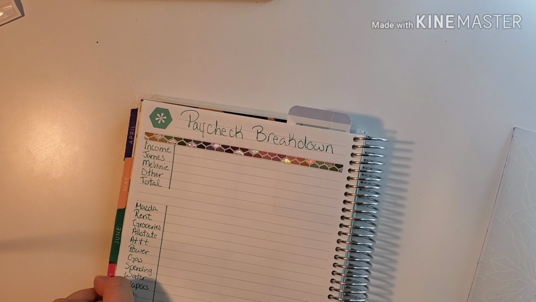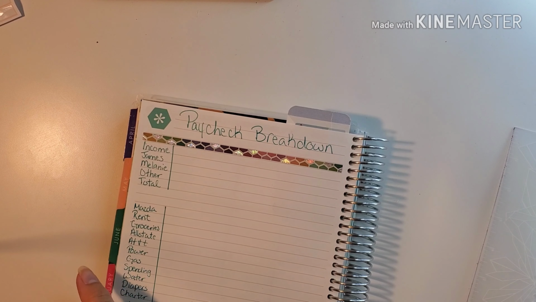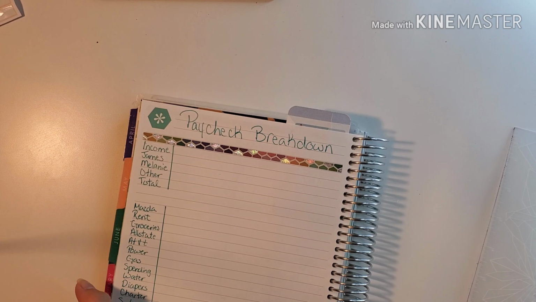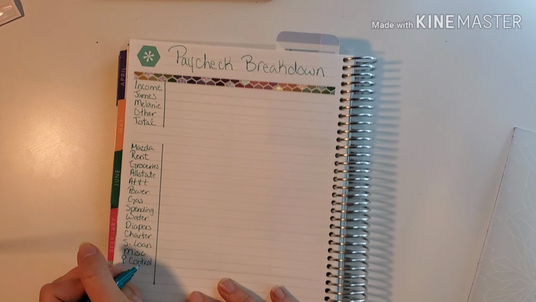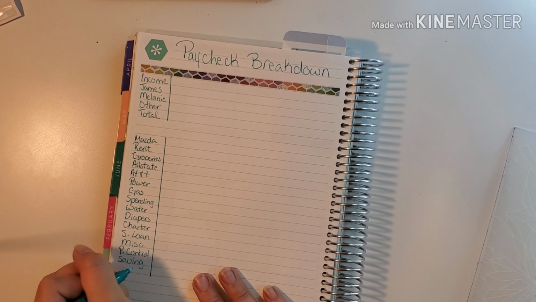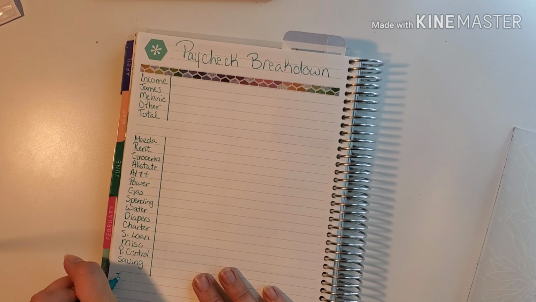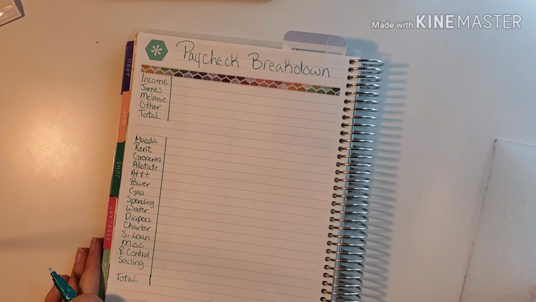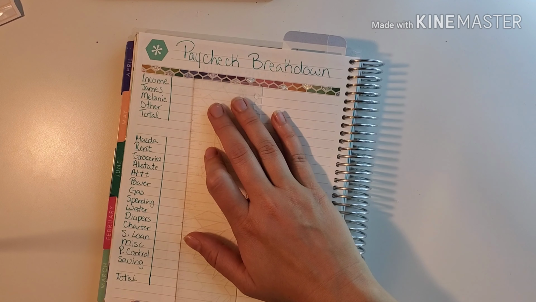charter, student loans, miscellaneous, and pest control. And then we have savings. And I'm going to leave one space and then do total here. I drew that line just far enough almost. All right. So there is our first straight line down.